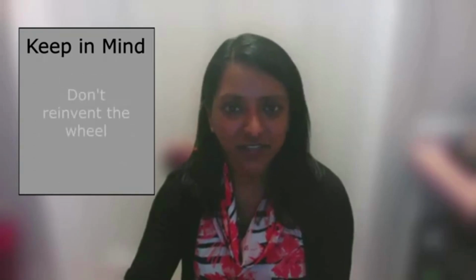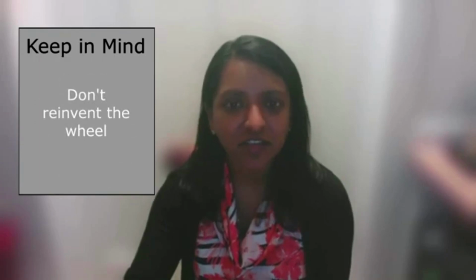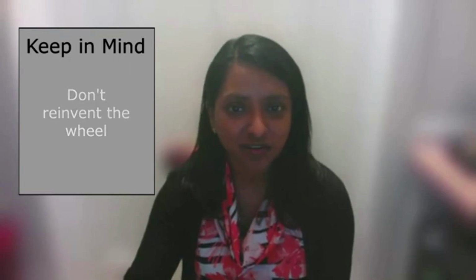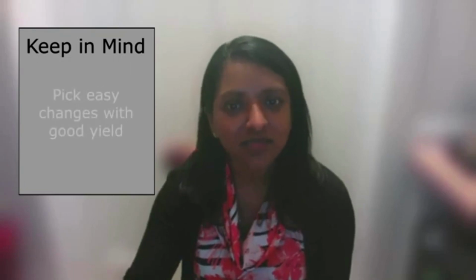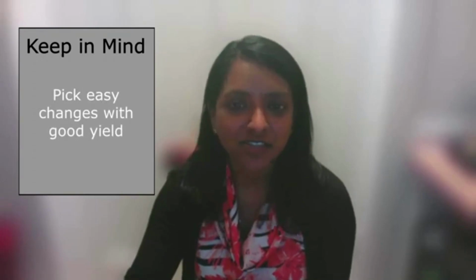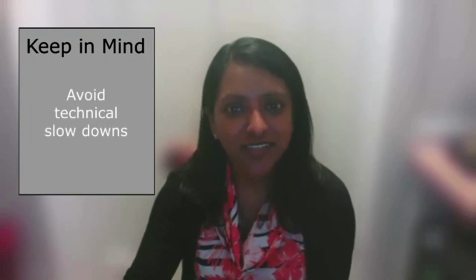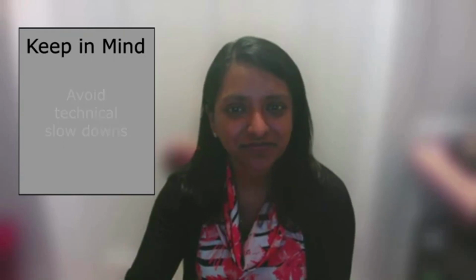And don't reinvent the wheel. Instead, replicate changes made elsewhere. For example, instead of creating your own treatment protocol, try to modify another hospital's protocol. Look for the concepts that seem most feasible and will have the greatest impact, and pick the easy changes to try first. Avoid technical slowdowns. Don't wait for the new computer to arrive. Try recording test measurements and charting trends with paper and pencil instead.